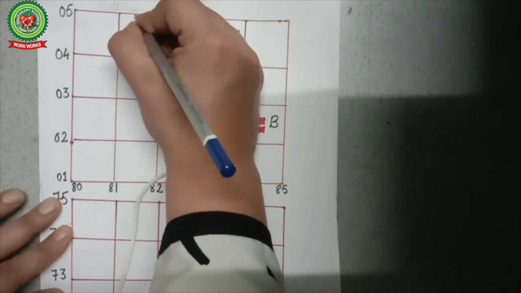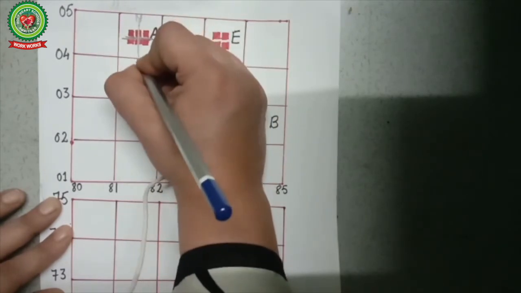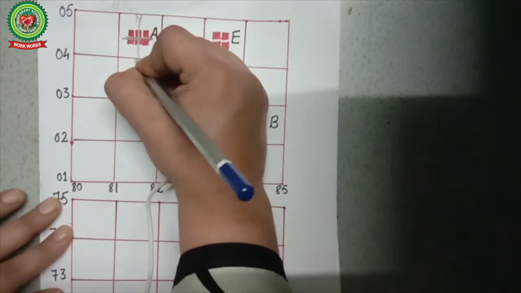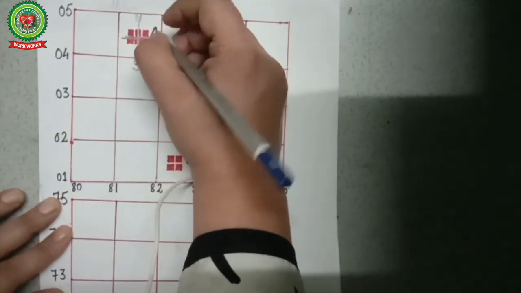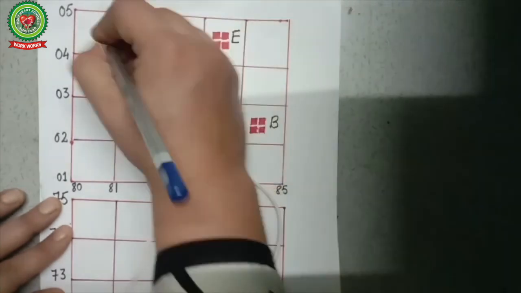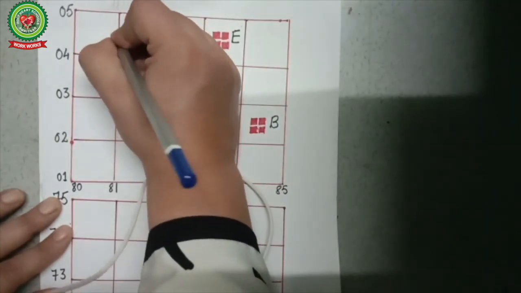Here we have north. Below it we have south. Towards the right we have east. And towards the left we have west.